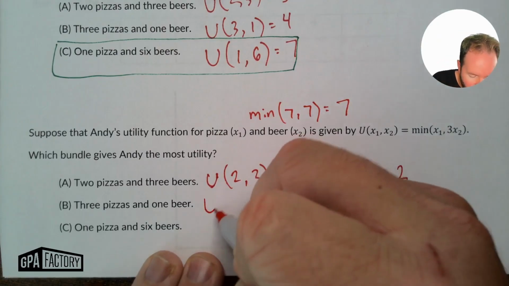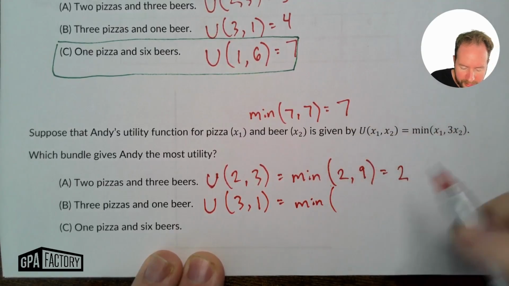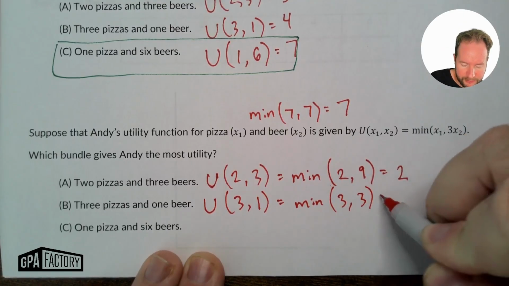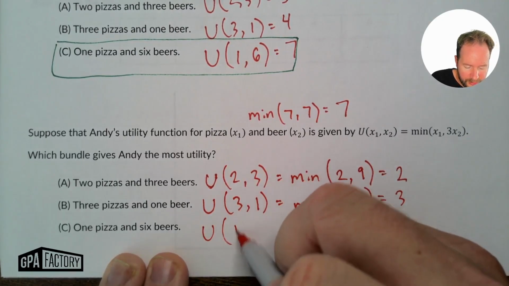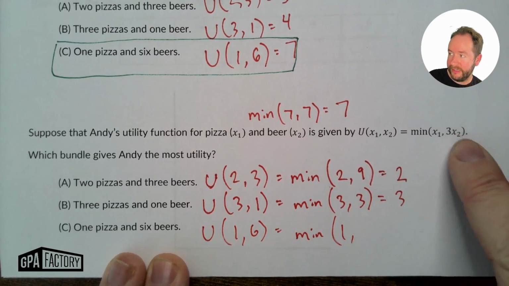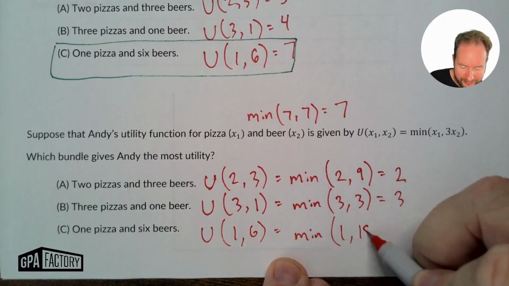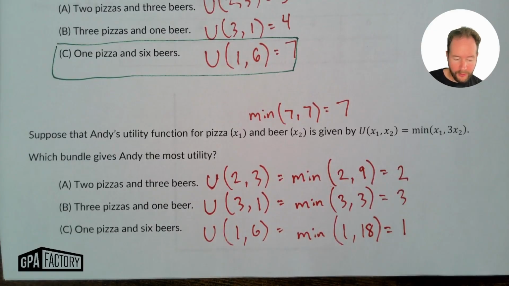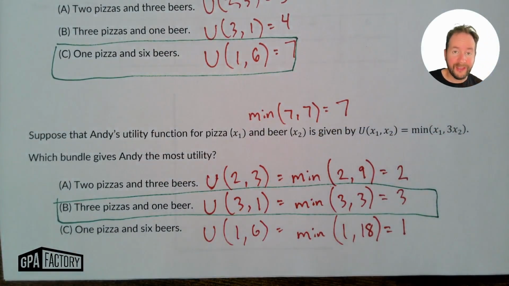What about 3 pizzas and 1 beer? So utility of 3, 1 equals min. Now if we're plugging in 3 for x1, we're plugging in 1 for x2, but then we're multiplying it by 3, so it's going to be min of 3, 3. And the min of 3 and 3 is 3. Lastly, utility of 1, 6 equals min of 1, and remember the second argument is 3 times whatever x2 was. x2 is 6. 3 times 6 would be 18, but the smallest of the numbers between 1 and 18 is 1. So here, my preferred bundle is answer choice B. And all of this was to show you that, one, there are different types of preferences.